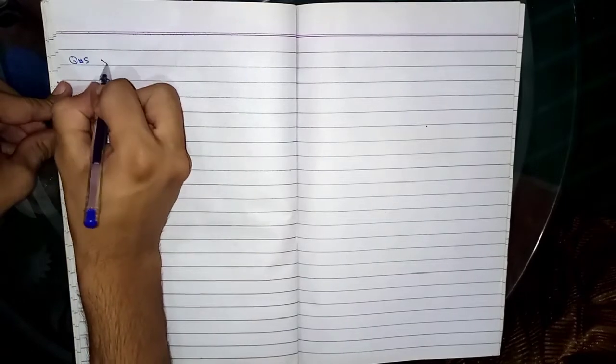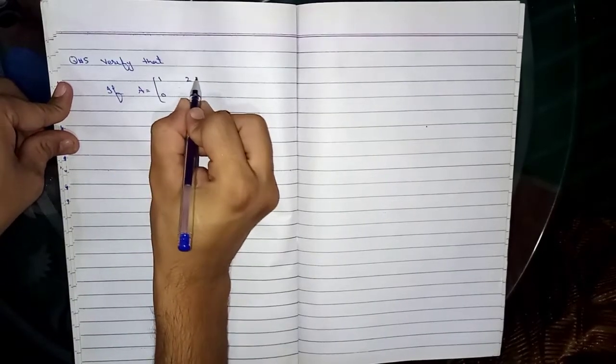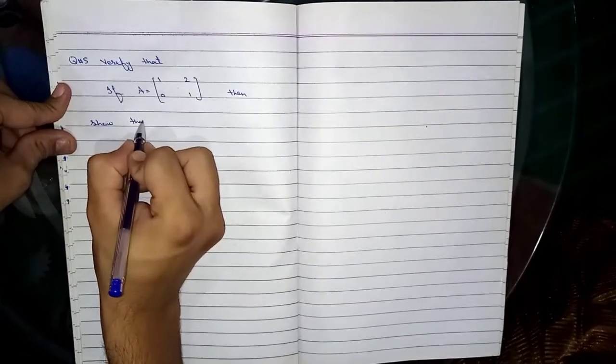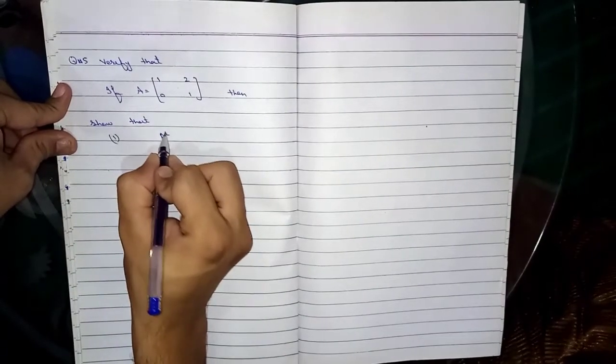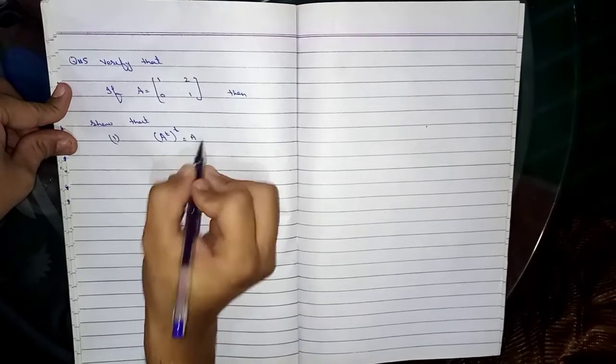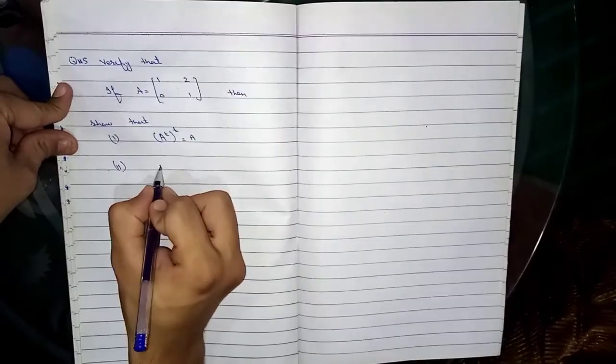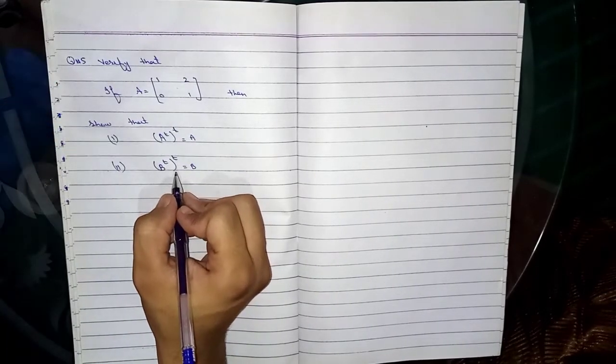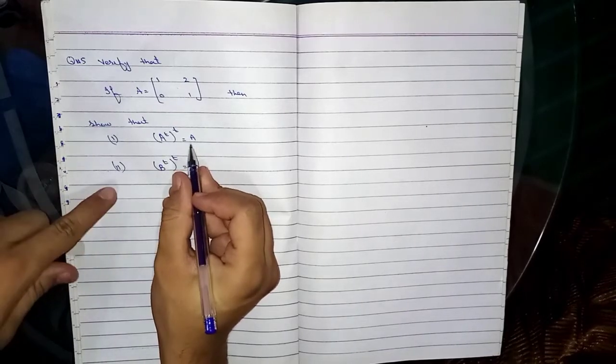Verify that if A equals 1, 2, 0, 1, then show that, part 1, A transpose transpose equals A. Part B, in the second part you will have to solve, B transpose transpose equals B. It means taking the transpose of a matrix twice results in the original matrix.